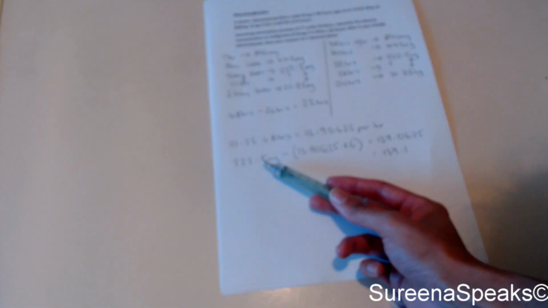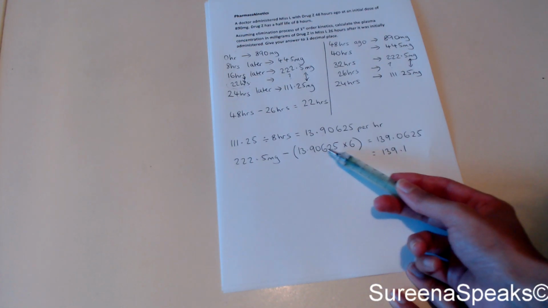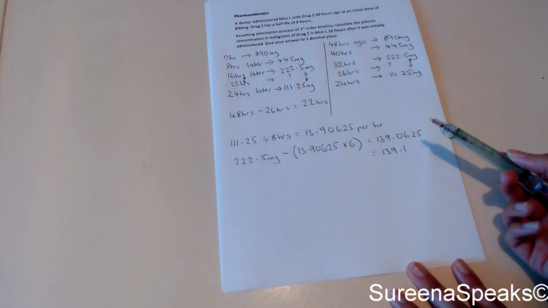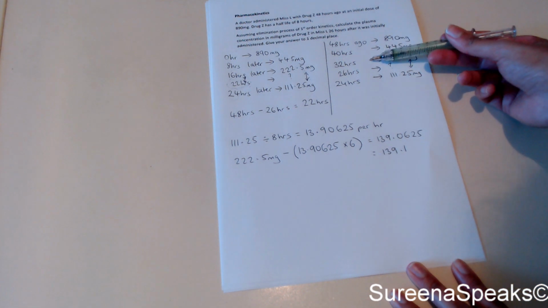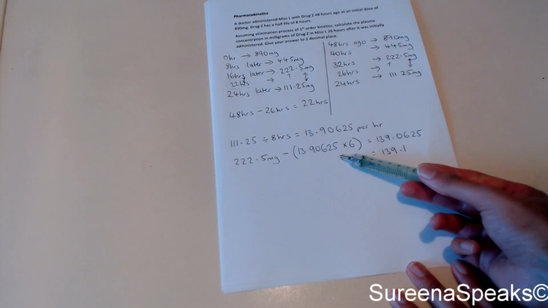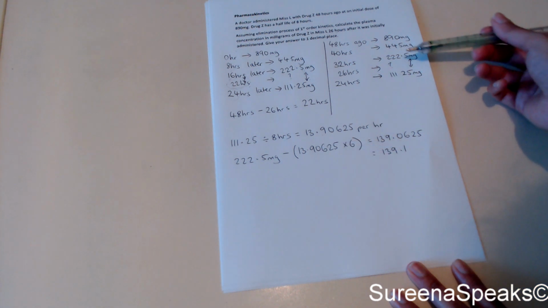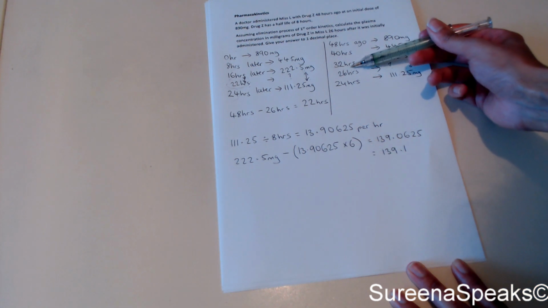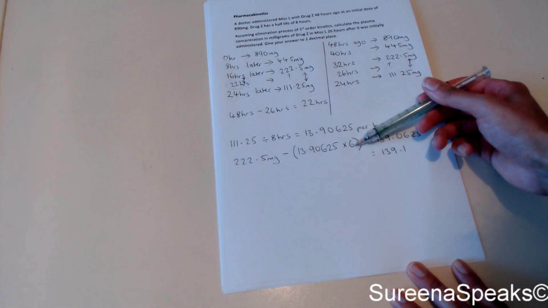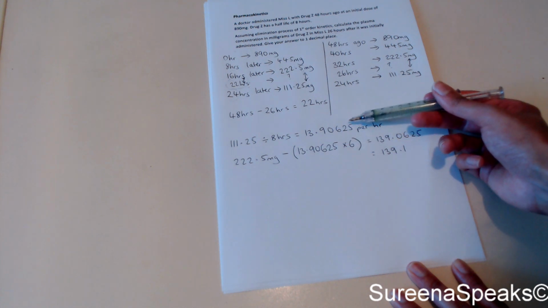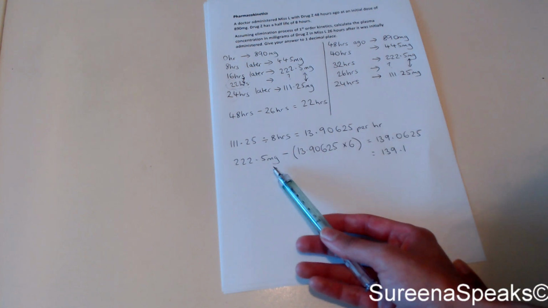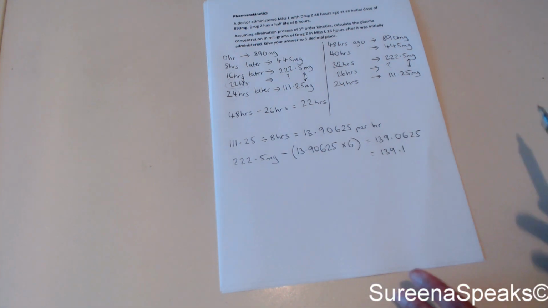And again, our 222.5 milligrams minus our 13.90625, timesing it by 6. Again, why 6? Because we're going from 32 hours to 26 hours. We worked out what it is per hour. So to work out how many hours that it is between those two, we have our 6 hours. So if it's 13.90625 per hour, we're going to work out how much it is in 6 hours, minus it from our 222.5, and again, we're going to end up with our answer.